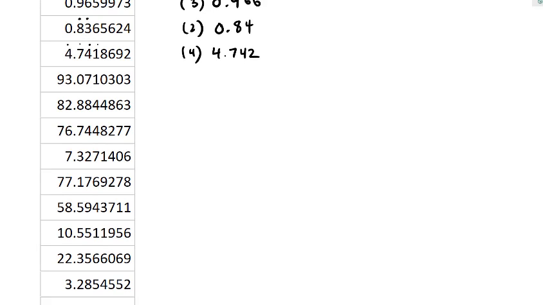Okay. Let's go to 5 significant figures. So 1, 2, 3, 4, 5, and that's going to just state it as 93.071. Okay, let's go to 3 significant figures.